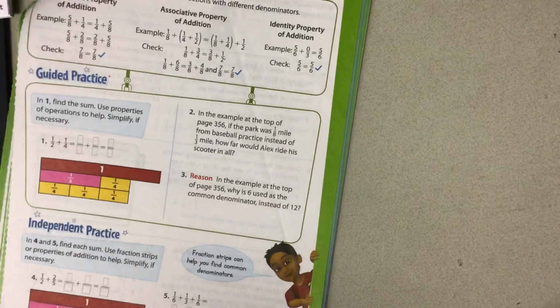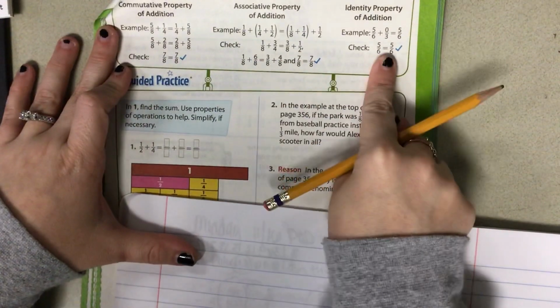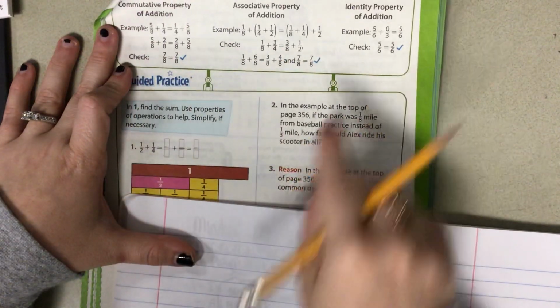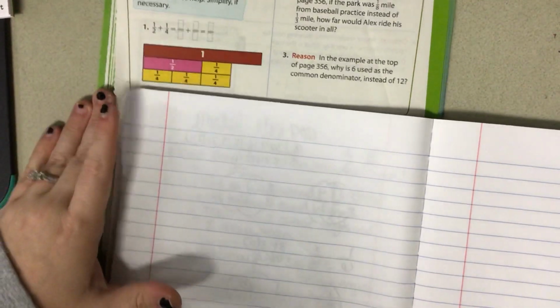Okay, so we're going to keep that kind of pace going. I am going to use my notebook. It does give you some great examples up here of some different ways that you can be adding, so you can definitely look at these if you need to. We are going to start with number 1 here.